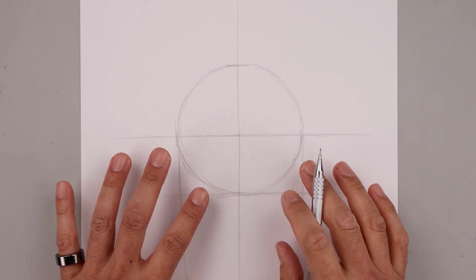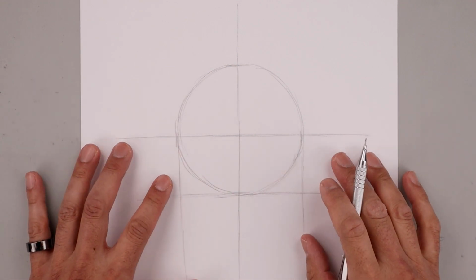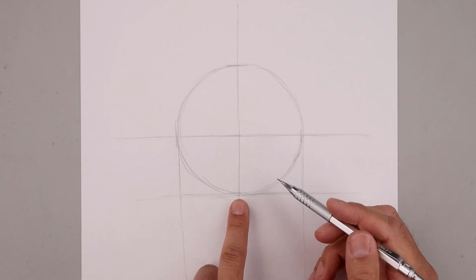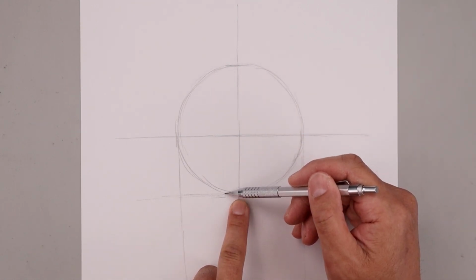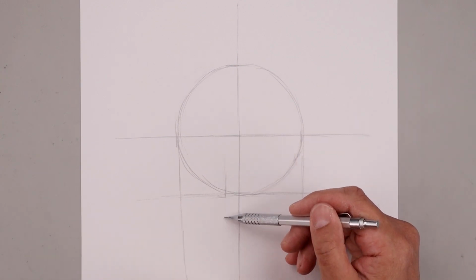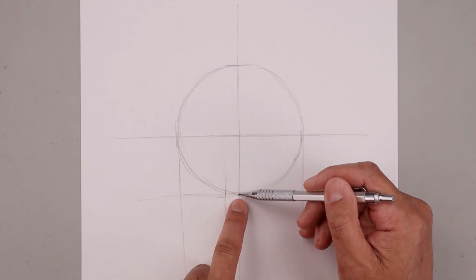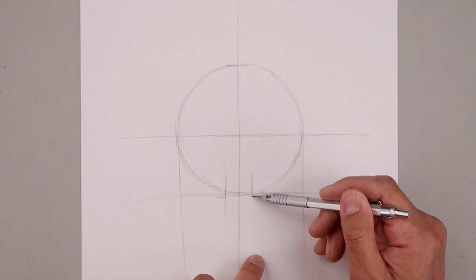And with our circle and guidelines in place, we start blocking out the basic shape of the facial features. Let's start by adding a gap in between the eyes. So along the bottom of our circle, on either side of that center line, move over toward the left, sketch a line going up and down. Let's measure that distance from the center over towards the right and do the same thing.